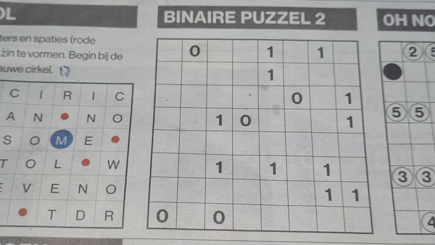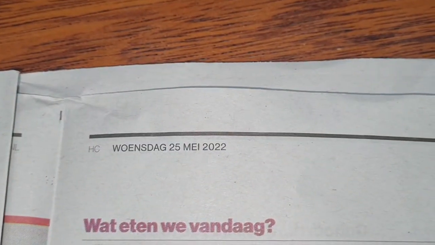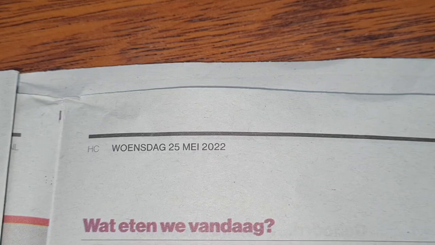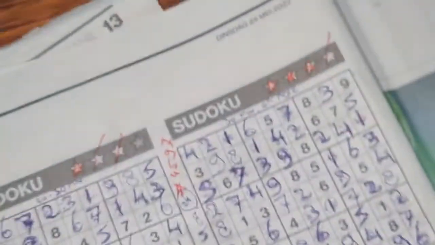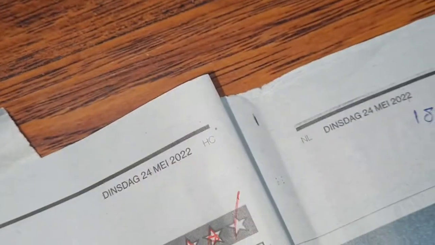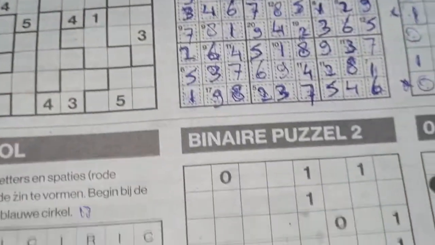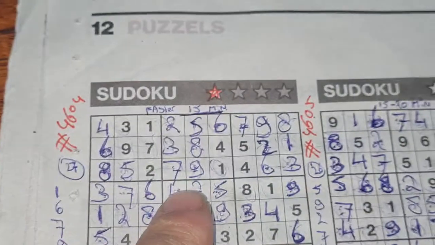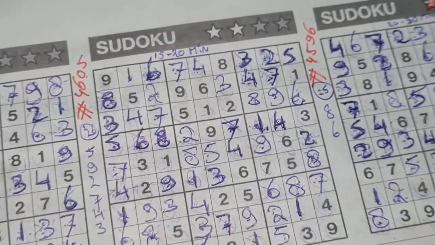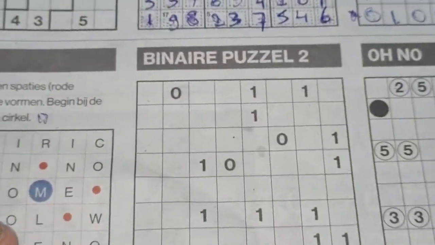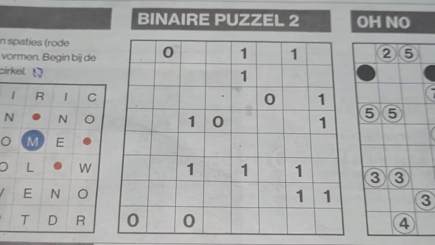The third puzzle in this additional, not in today's newspaper on Wednesday. No, it's today. Today on Wednesday, we have no additional, no extra puzzles. No, it's the additional of yesterday's newspaper, Tuesday, May the 24th, 2022. We have two puzzles left, the tectonic and the binary, because the 1-star Sudoku and the 2-star Sudoku I've just solved a minute ago. So now it's time for the binary puzzle.